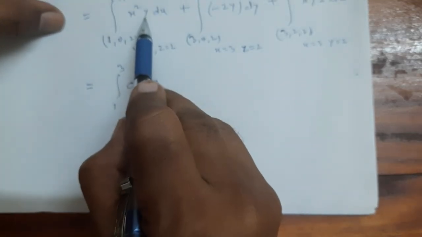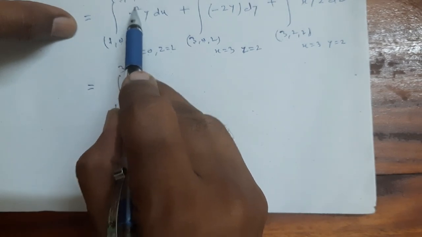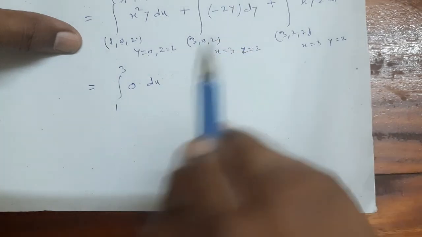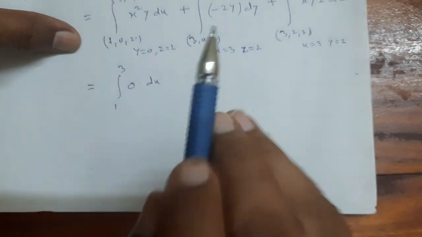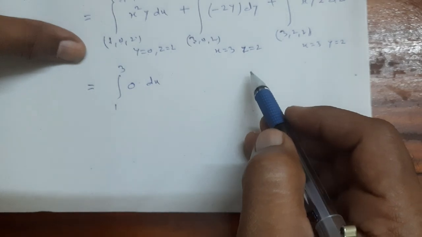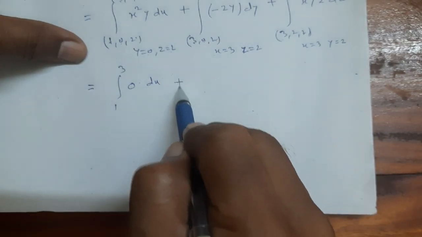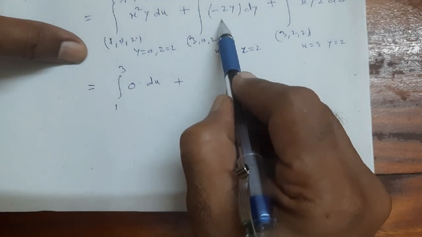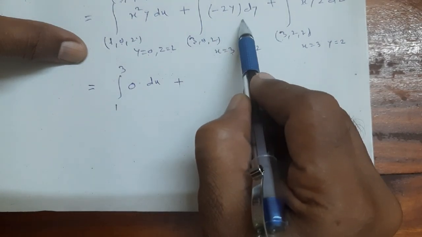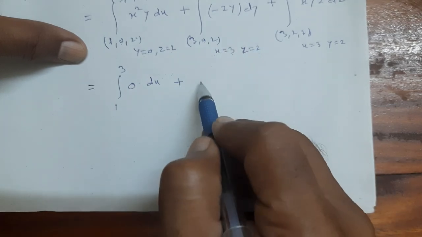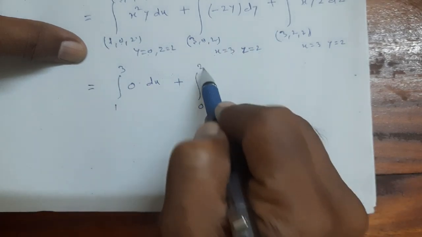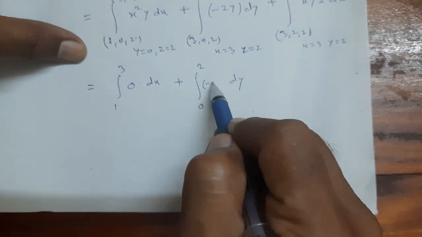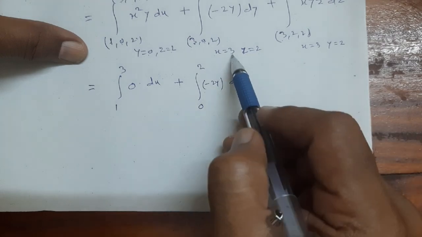At that time I will have to substitute y to be 1, and I will have to integrate x square dx, correct, x square dx. But in this case, we have selected the function and points in such a way that it is 0, therefore it is 0. Here what we will have to do? Plus, I will have to substitute x to be equal to 3, z to be equal to 2, but there are no x and z in this case, and therefore there is no need to substitute. I can write the integration from 0 to 2, because y is changing from 0 to 2, integration is over dy, of minus 2y dy.